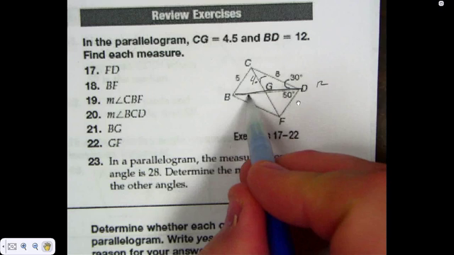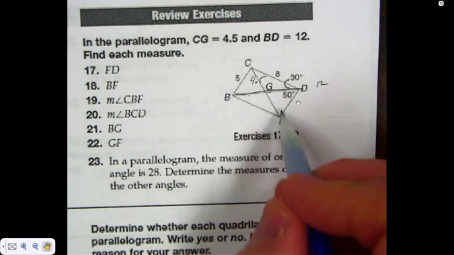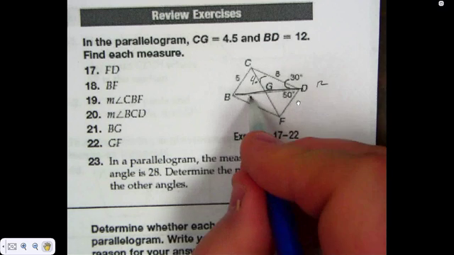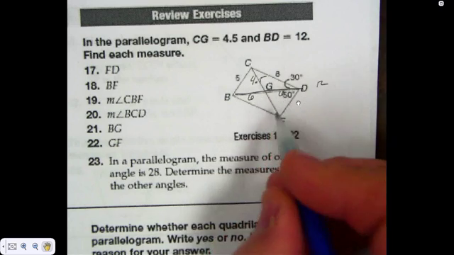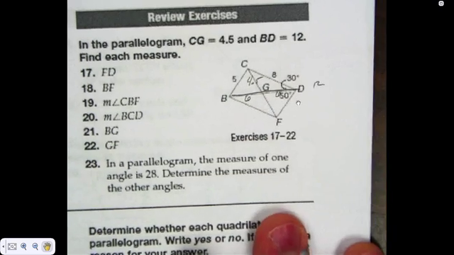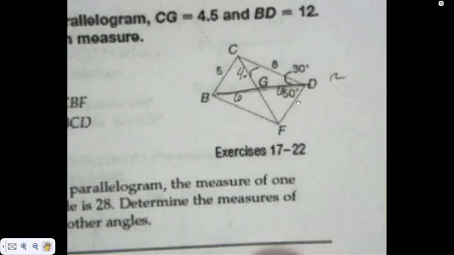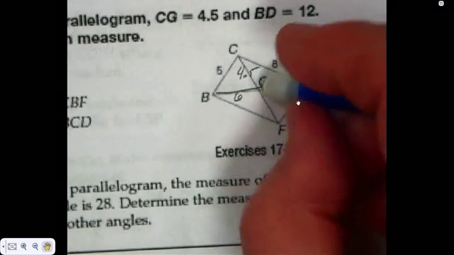What does that make this part? What do parallelograms do, diagonals do to each other? So this is what? 6, and this one's what? Everyone agree? You guys see what I'm getting at there?